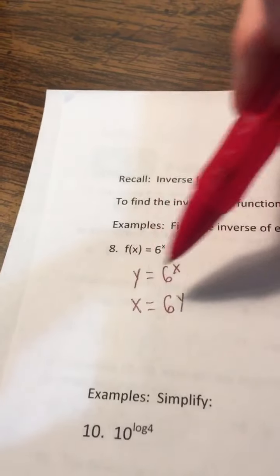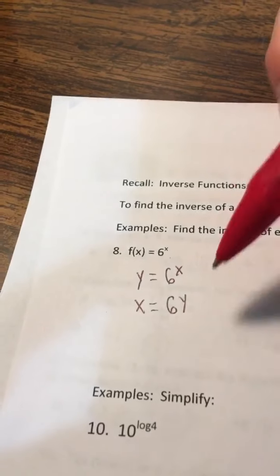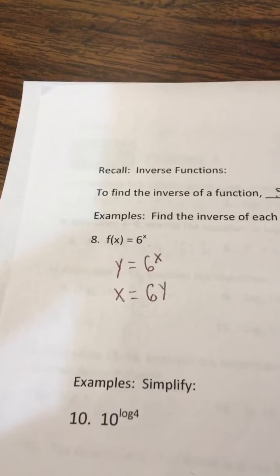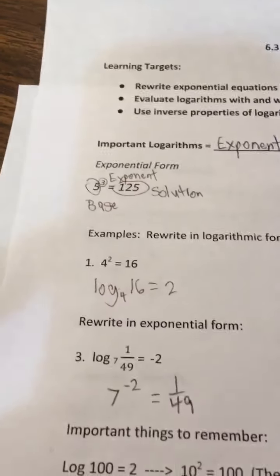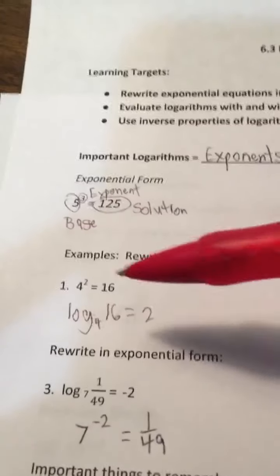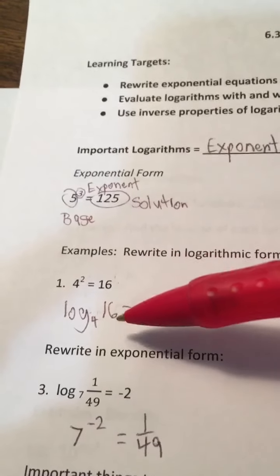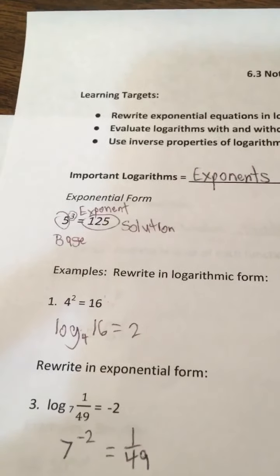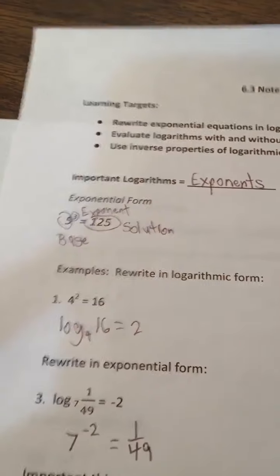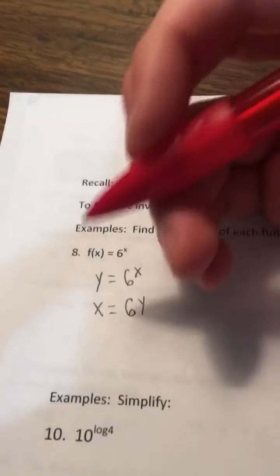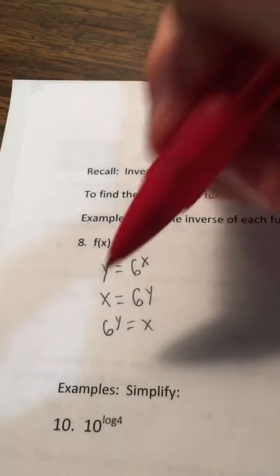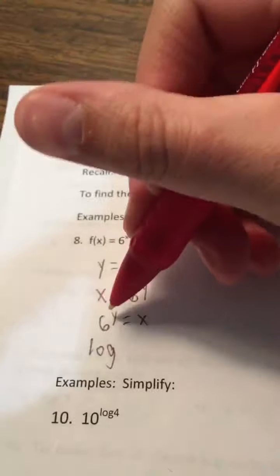So now I want to rewrite this to where I have y by itself on one side of the equal sign. So I'm going to rewrite this in log form. I'm going to do the exact same thing I did on the first set of problems, where I had exponential form and I just rewrote it in log form. What's confusing for some people is it's written backward. The problem we're doing is written backwards from how this is written. So you might be a little less confused if you think of it as 6 to the y equals x. All right, now I'm going to rewrite this in log form. So I'm going to say log base, which one's the base?